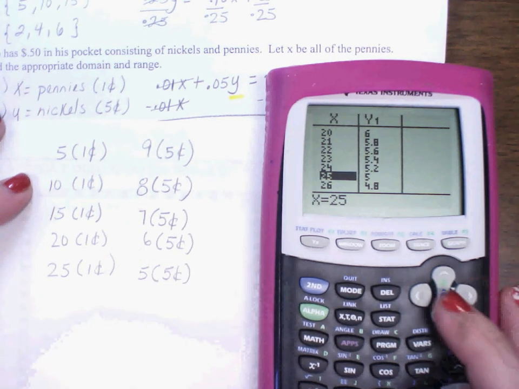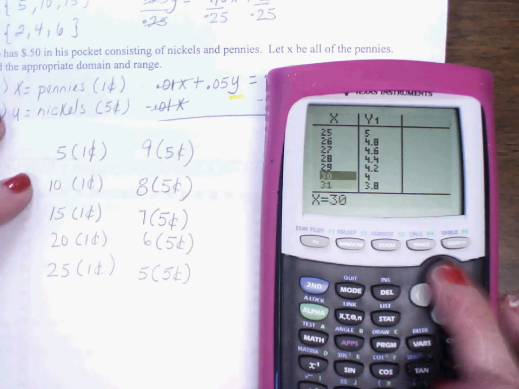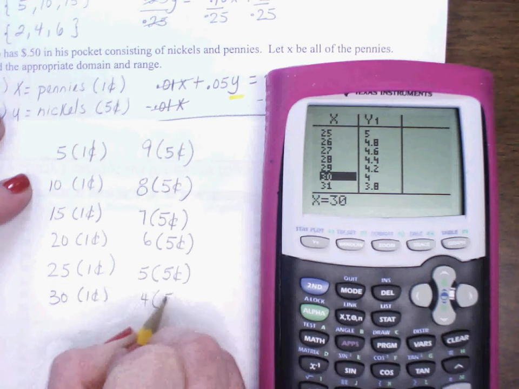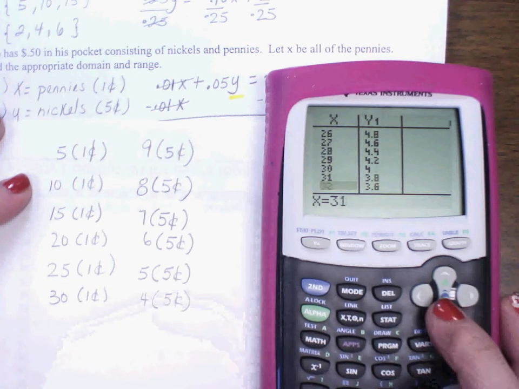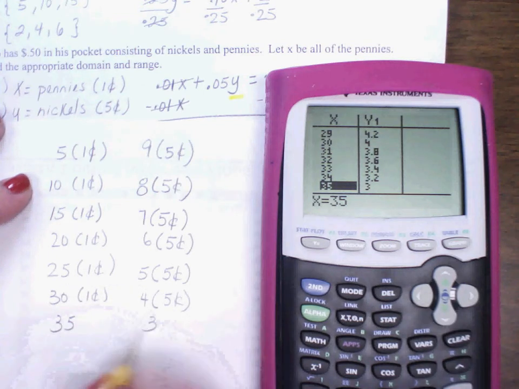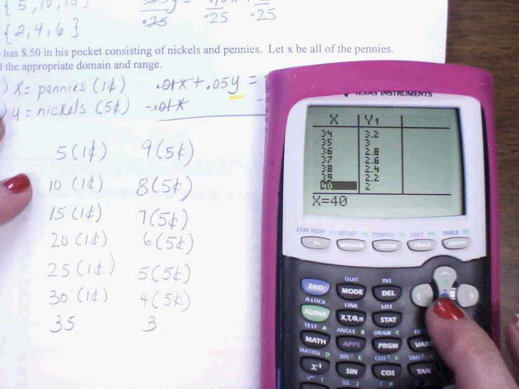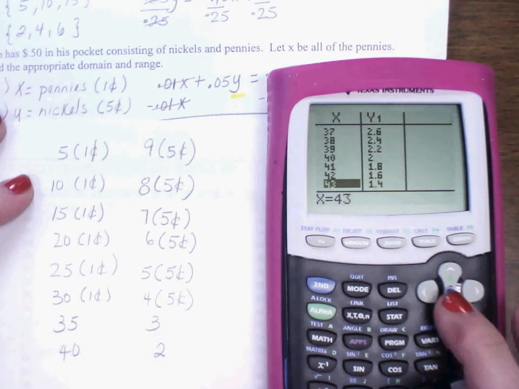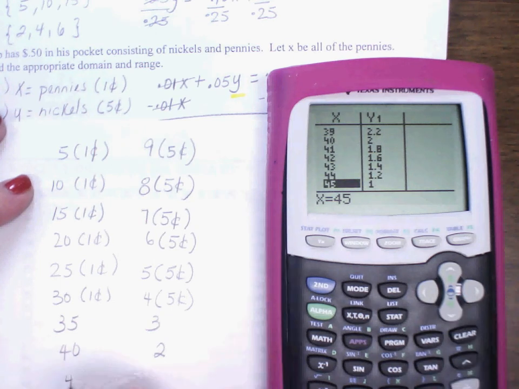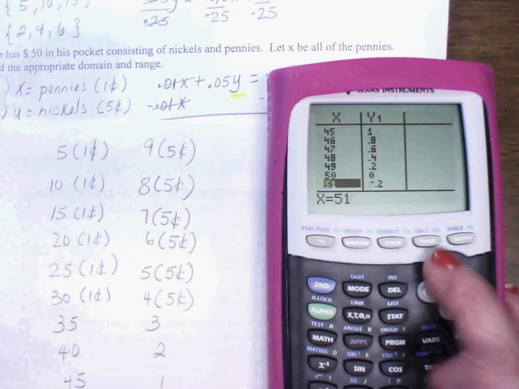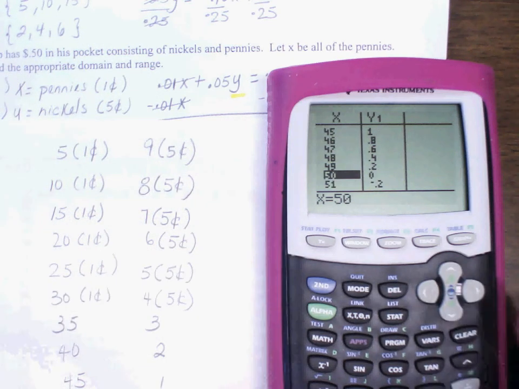Okay, so Larnisha says there's one more. 30 and? Let's see. 35 and 3. We got a bunch in here, don't we? 40 and 2. Do we have another one? 45 and 1, because I'm assuming she's saying that that's the last one because the next one should have a 0. Yep, there you go. And you cannot have negative pennies and negative nickels, right?